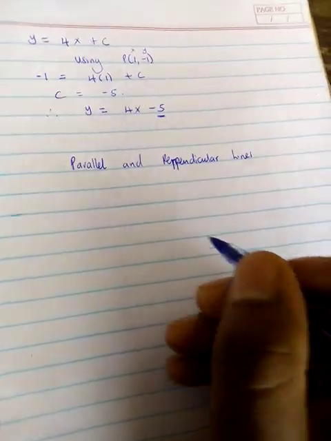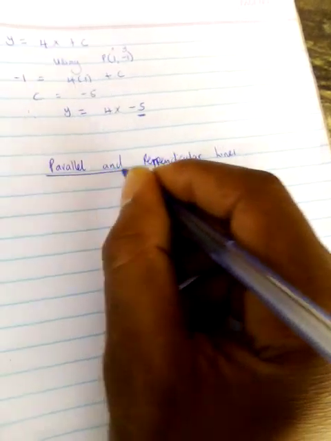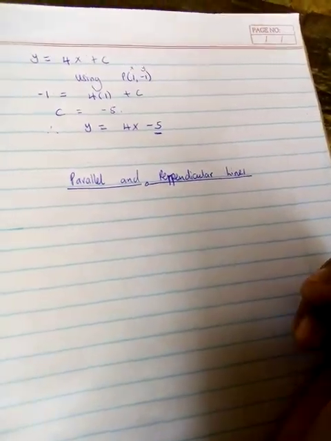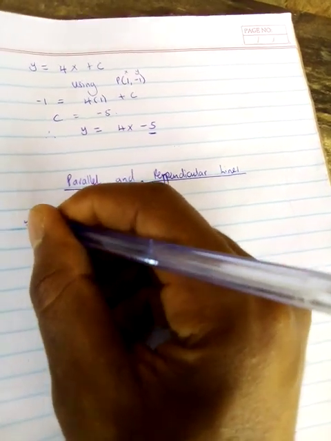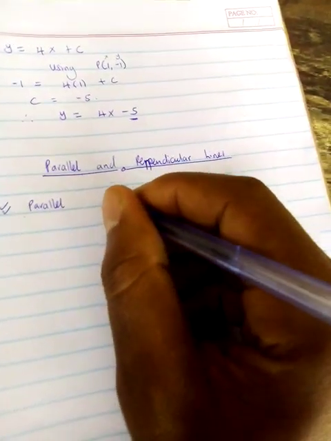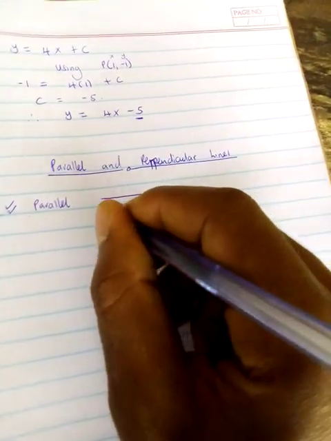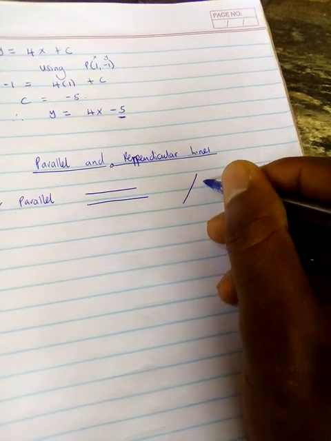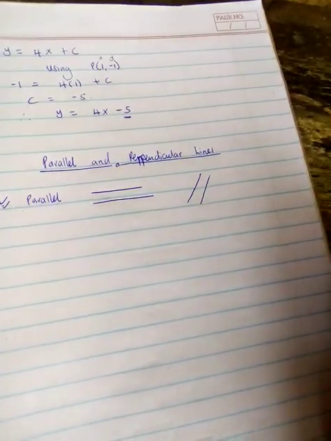So we can take a look at parallel and perpendicular lines. For parallel lines, two lines may be parallel horizontally, vertically, or sloping but parallel.